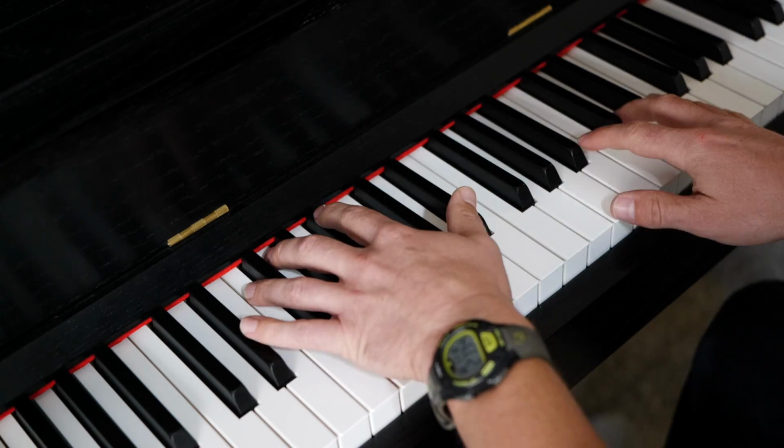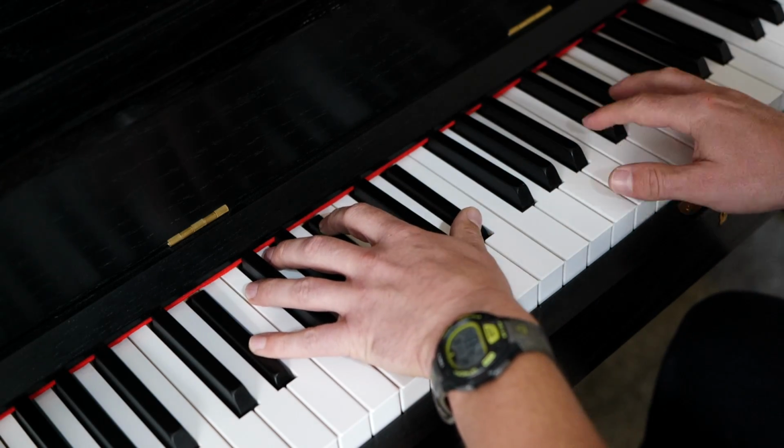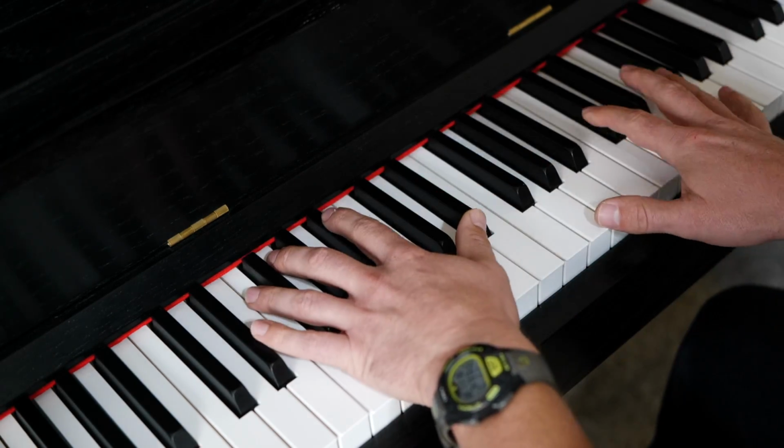And lastly, I'm going to do something from the gospel genre. Let's take a look at something in the key of E flat that might be played in a gospel setting.